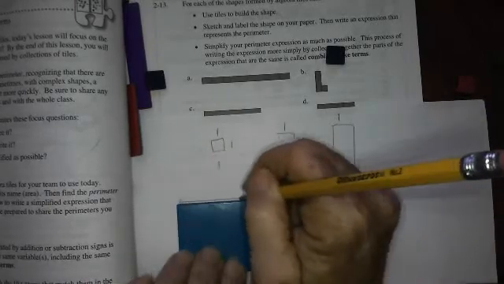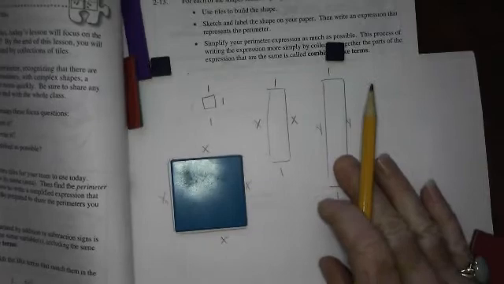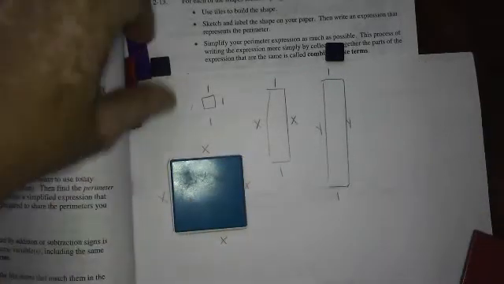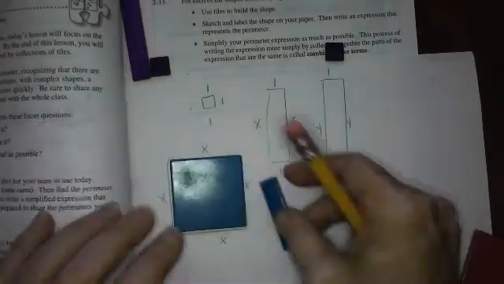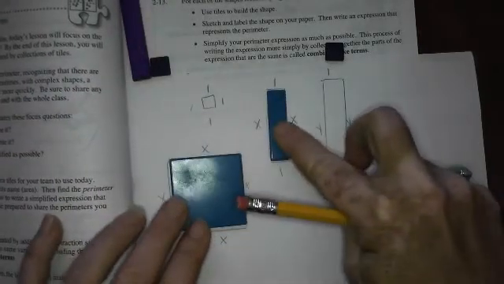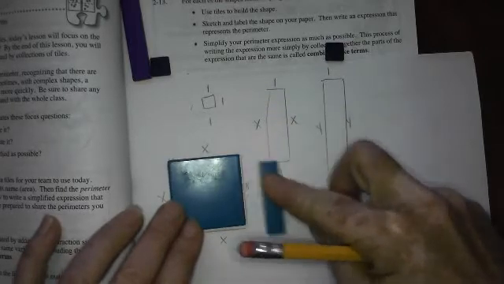And then there are some other tiles. Here's an X squared tile. So the perimeter of an X squared tile would be X plus X plus X plus X. You add them all up, that'd be 4X. If you want to check and make sure that it's really X, remember that was your X tile. See? There's the bigger one right here.